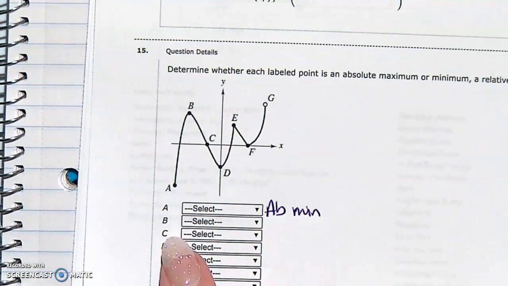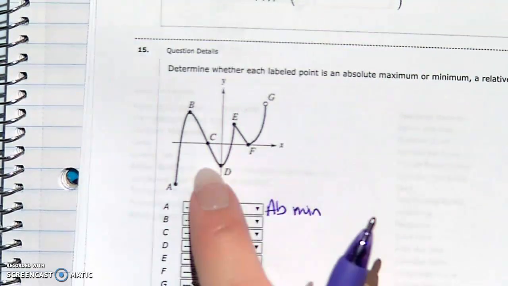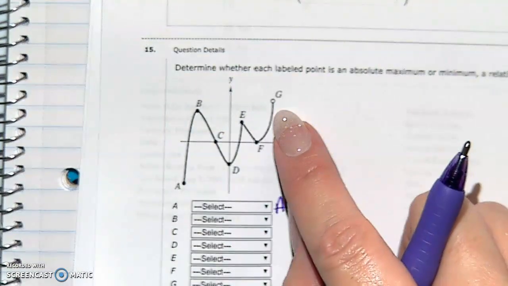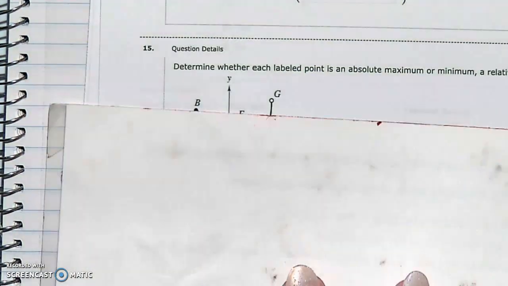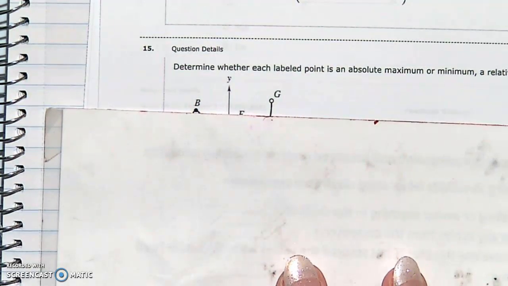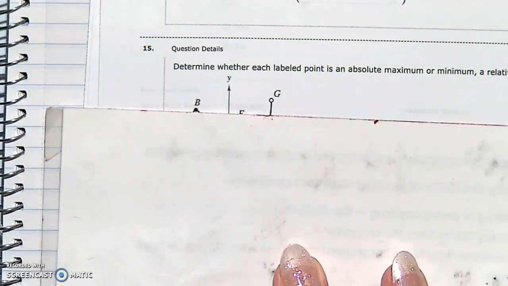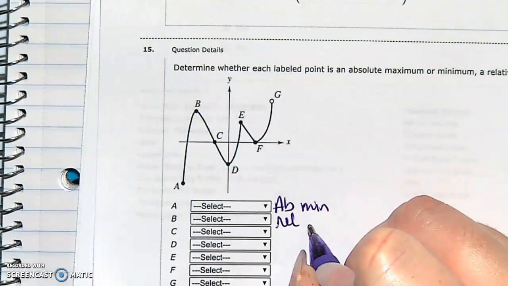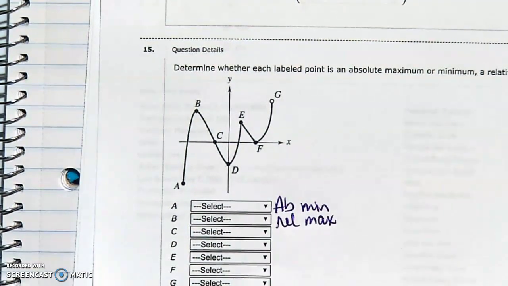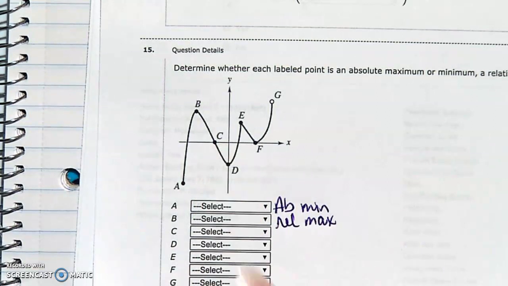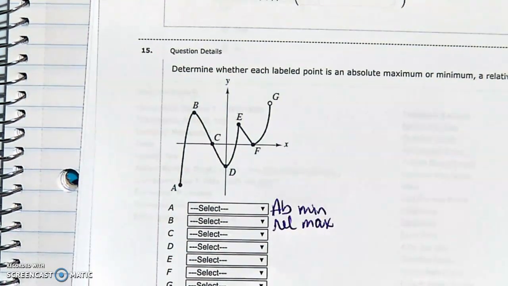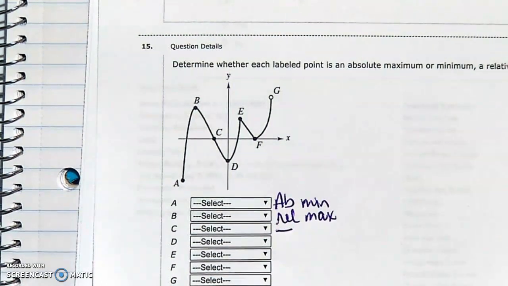Okay, so look at B. Is B the absolutely tallest point? Now you might think it is, but it's not, because look over here. If I compare across the way, there are points that are taller than B. So B is not the absolute tallest point. That means B must be a relative min. Or sorry, relative max. Just kidding. All right, C. C is nothing. C is there to throw us off. He is not a tall point. He is not a low point. He is nothing.